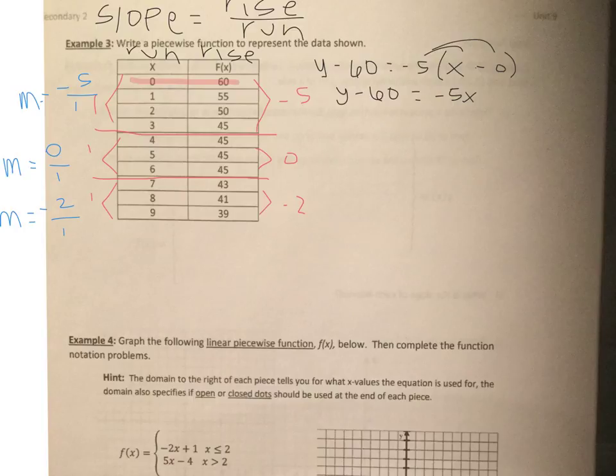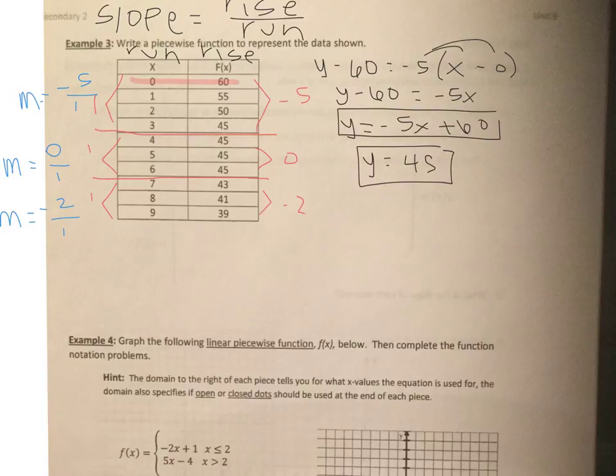Now, mental math, add your 60 over to the other side. So if I add my 60 over to the other side, y is going to equal negative 5x plus 60. This is the equation for the first piece. Now, your second piece is really easy in this case because the slope is 0. That means it will look like a flat line. When your slope is 0, your answer for your equation is just y equals that number. So in this case, because it stays 45 every time, it's just y equals 45.